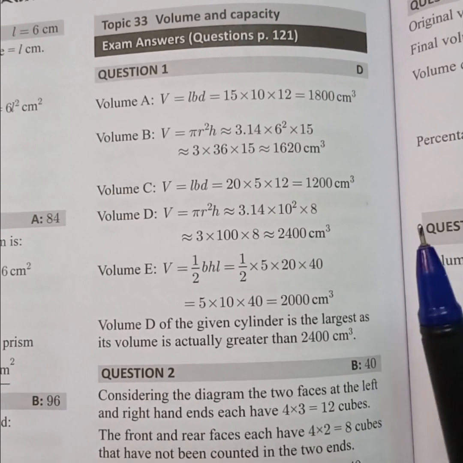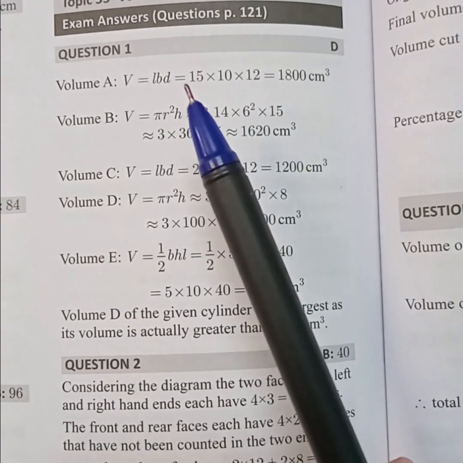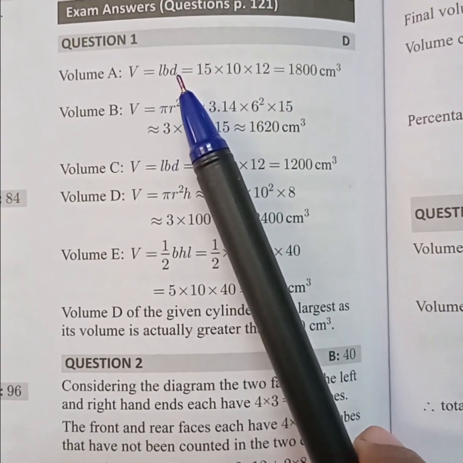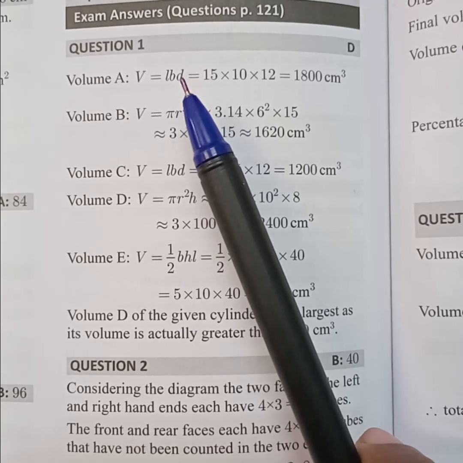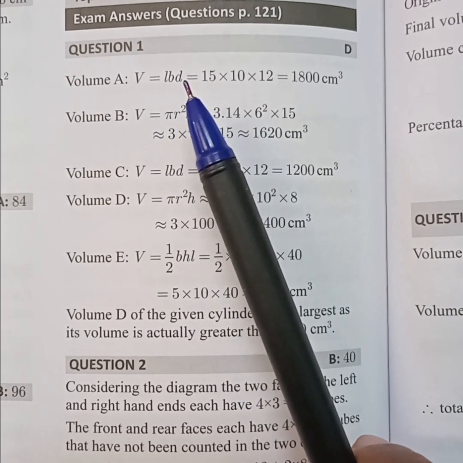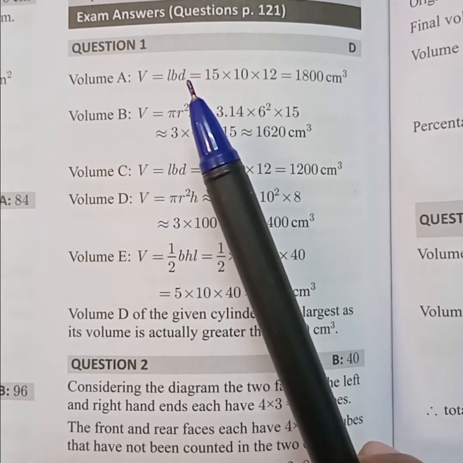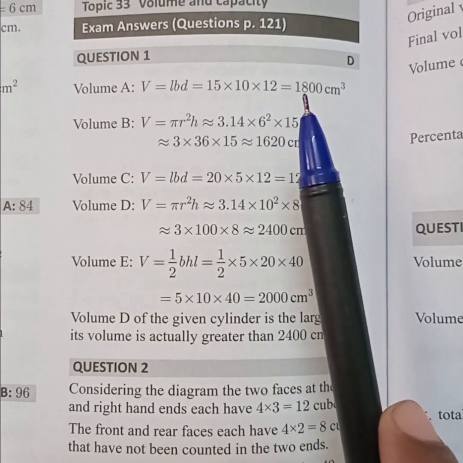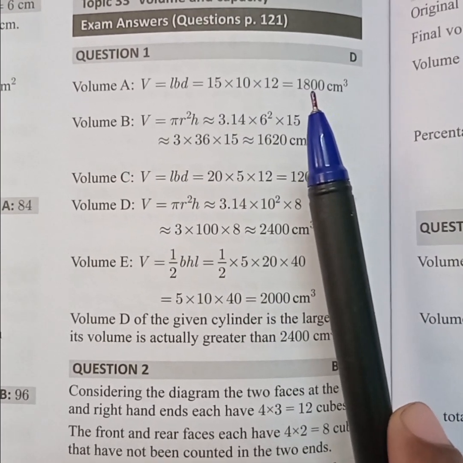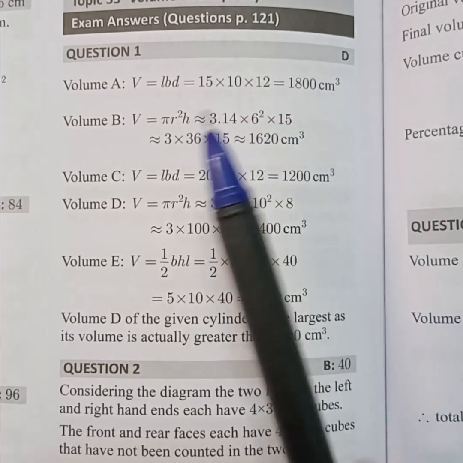Well, the first shape is a cuboid, so it's just length times breadth, or length times width, which is the area for the cross section, times the breadth, which is the distance between the two cross sections, and you substitute the values in, you should get 1800 cubic centimeters.